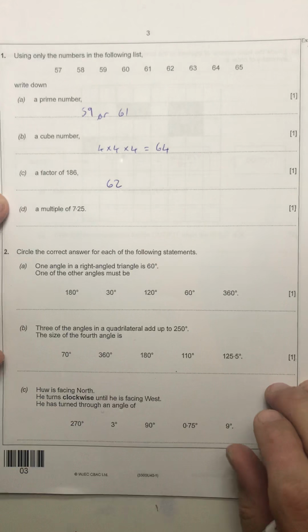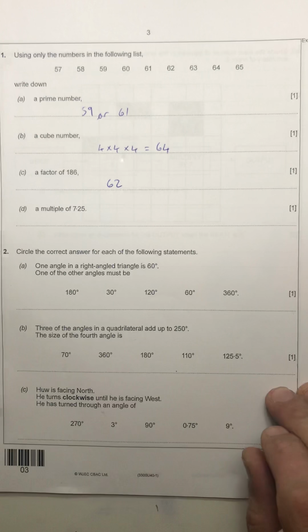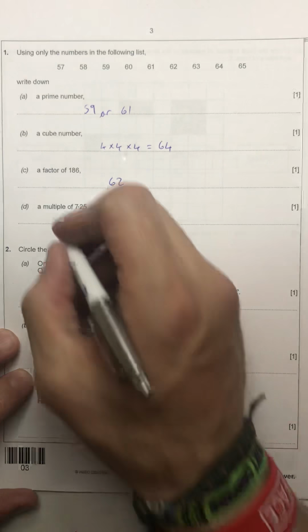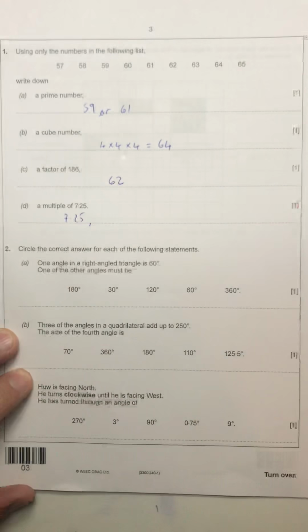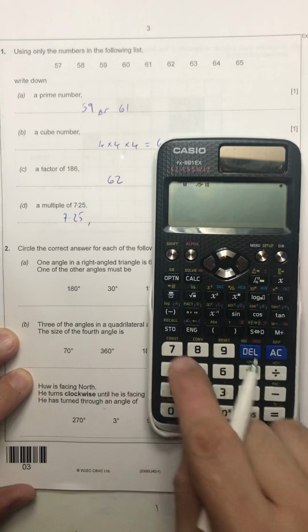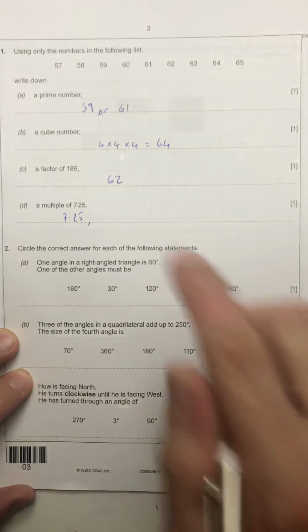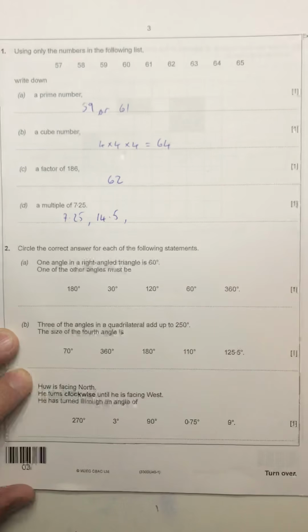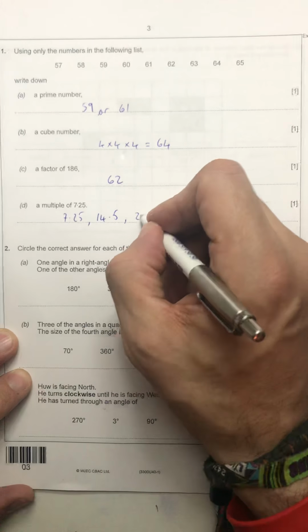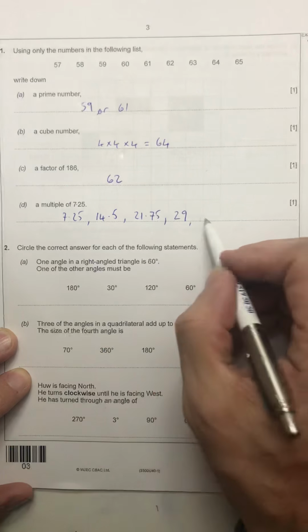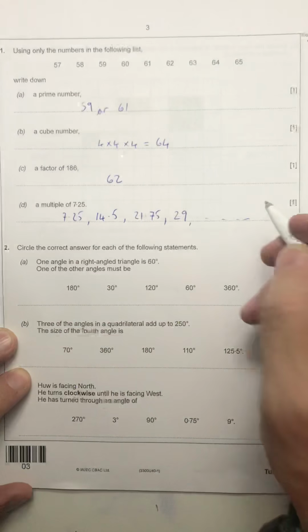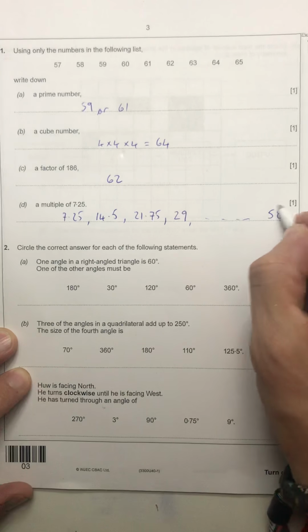A multiple of 7.25 really means a number in your 7.25 times table, but I know you don't know that, but if you start with 7.25 and keep adding 7.25 with your calculator, that's going to give me 14.5. If you add on another 7.25, that's going to give me 21.75. If I add on another 7.25, that's going to give me 29. And if I kept that going, I could end up seeing that I would get an answer of 58.